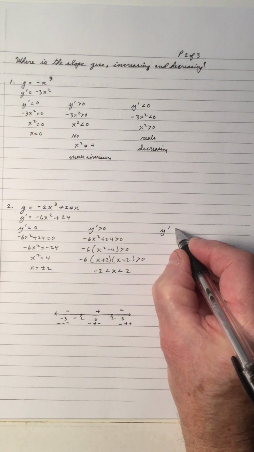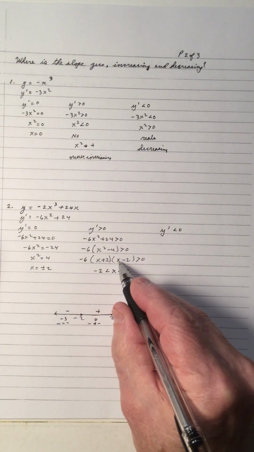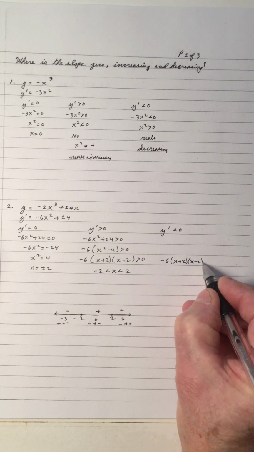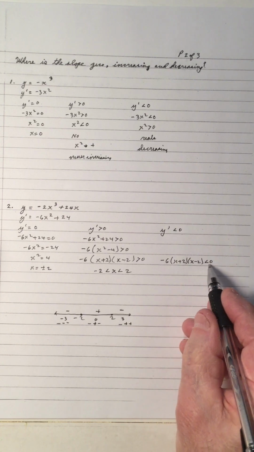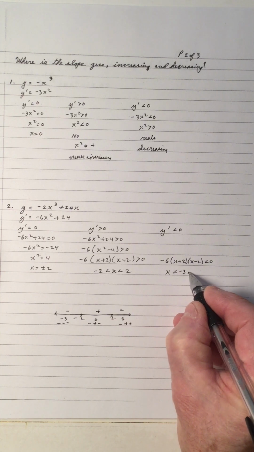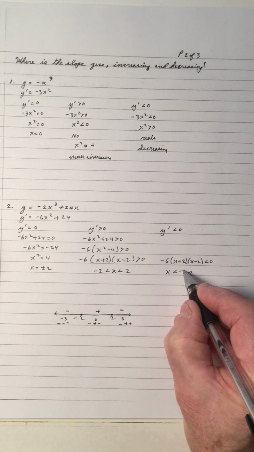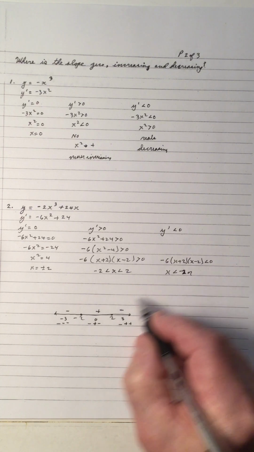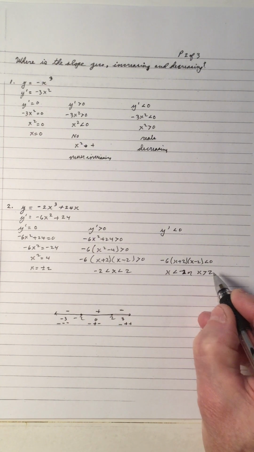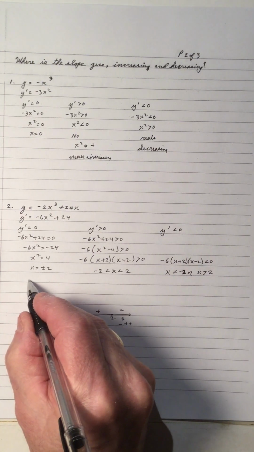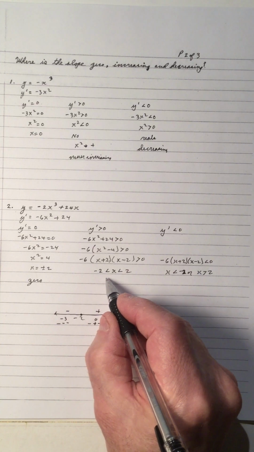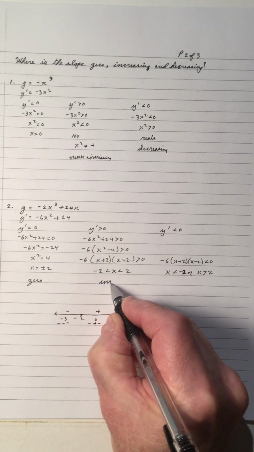And if we do y prime less than 0, it's all the same work, I'm just taking a shortcut here. It's the same factoring. So less than 0 is a negative. So a negative is x less than negative 2, or x greater than 2. So that means the slope is 0 at negative 2 and 2. The slope is increasing on the interval between negative 2 and 2.